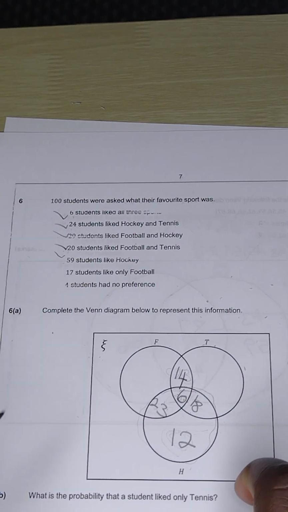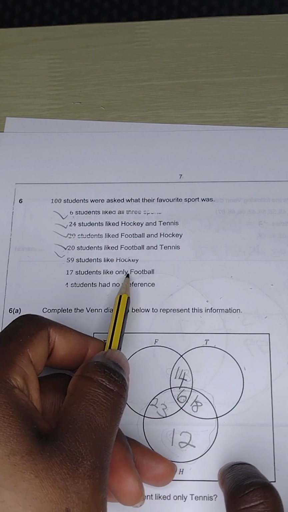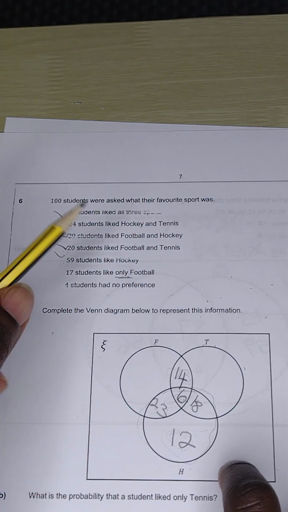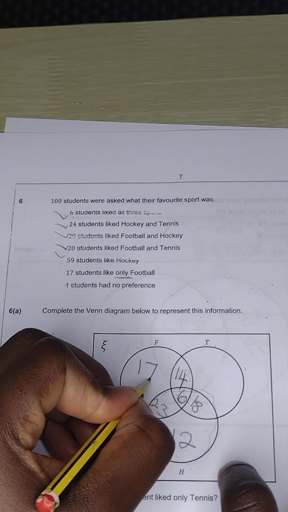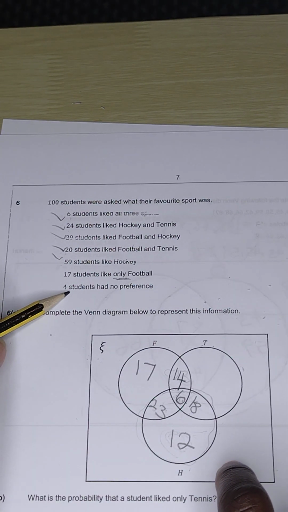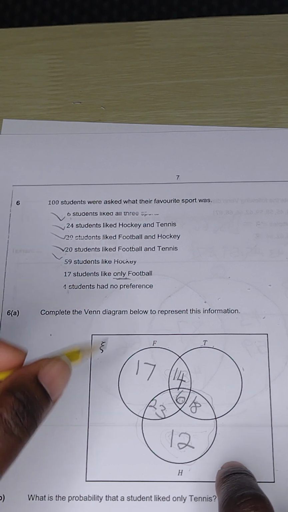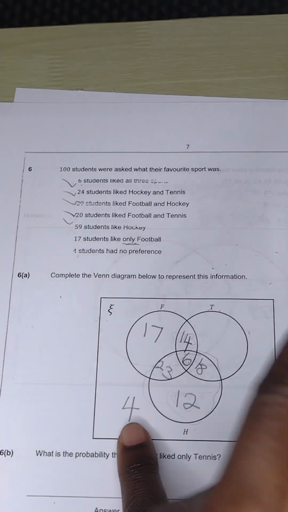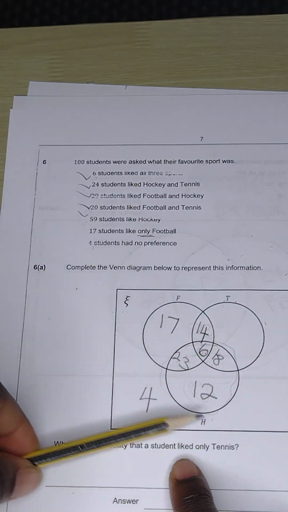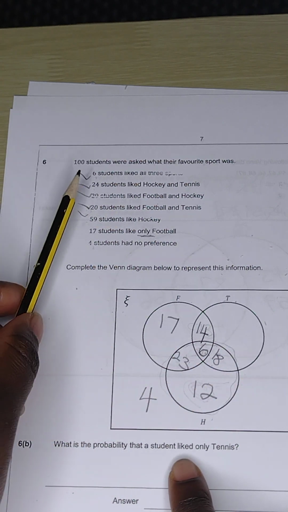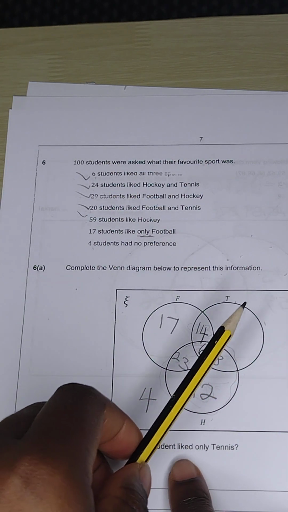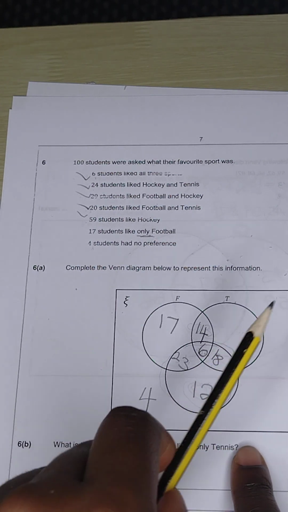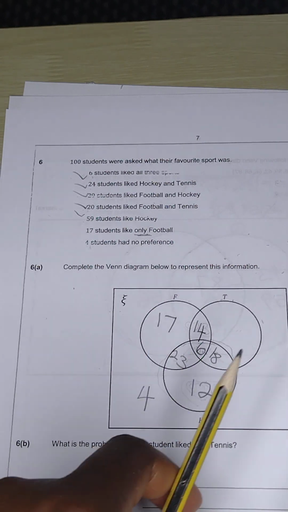Now 17 students like only football. So here they've already put the word only, so you don't need to subtract anything. Just go to football and put 17. Then 4 students have no preference. So no preference stays outside the circles. Now, first we need to then cross-check to make sure that we have 100 in total, because it looks like tennis only has no number, so we just might need to put something there.